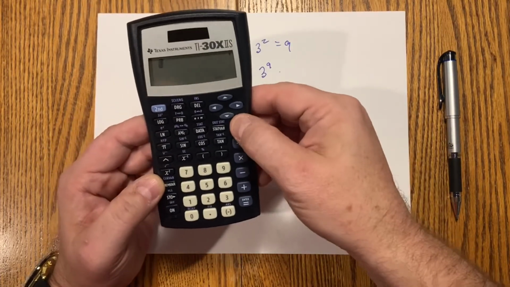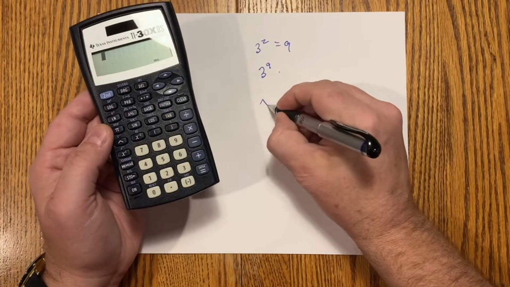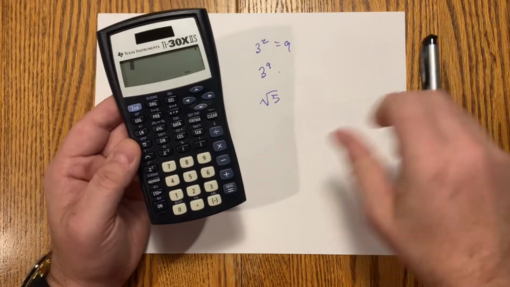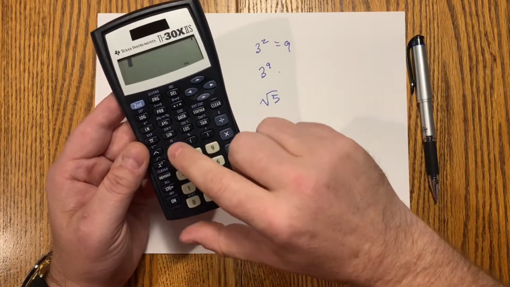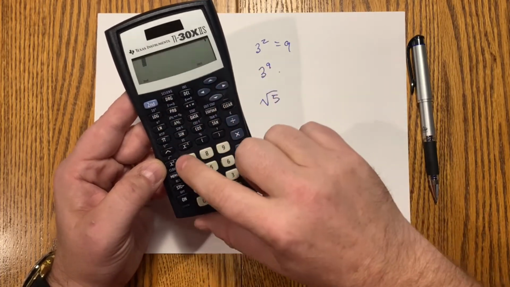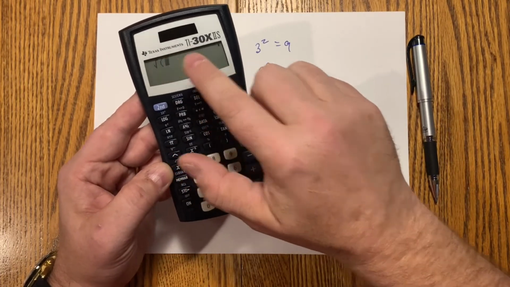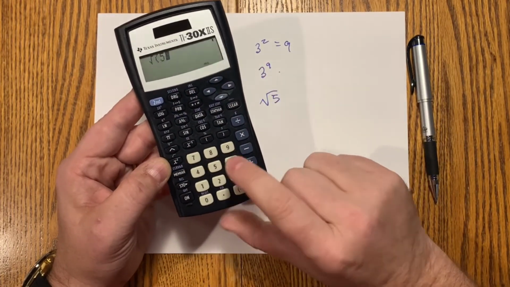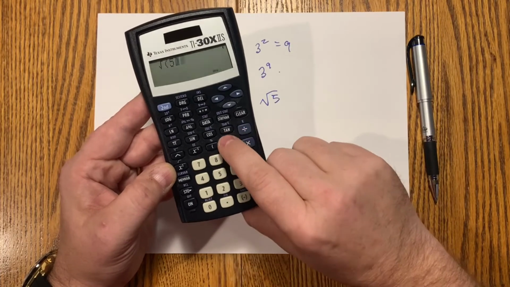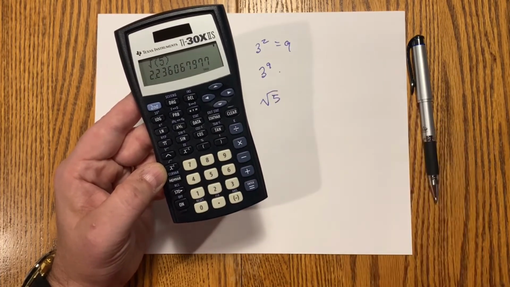If you want to do square root, you could do the square root of 5. To do that, you would use this x squared button, but you'd use the second function first, then the x squared button, and it puts up a square root with a parenthesis in there. And I can type in 5. You can close the parenthesis if you want, but you don't have to. Hit equals, and it gives you your answer.